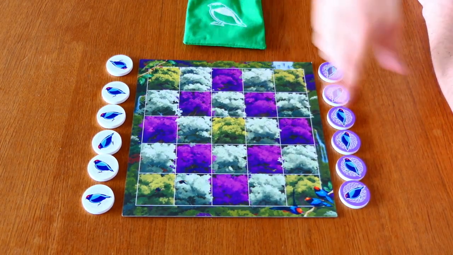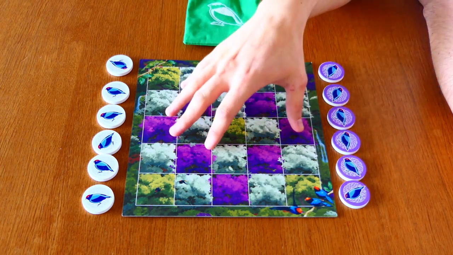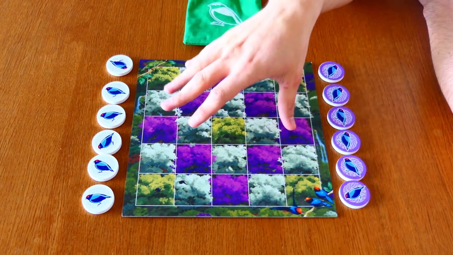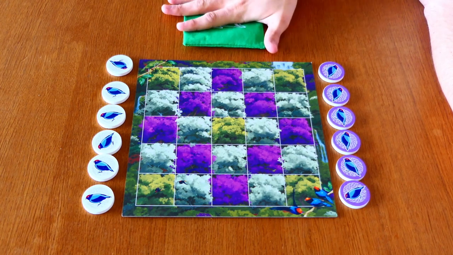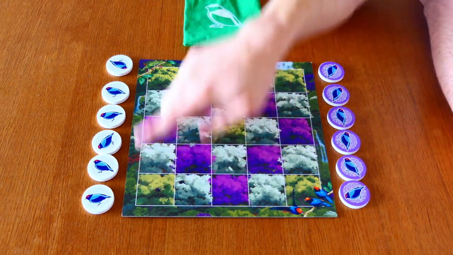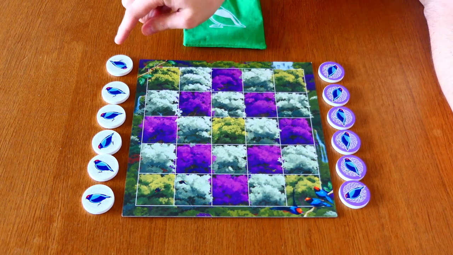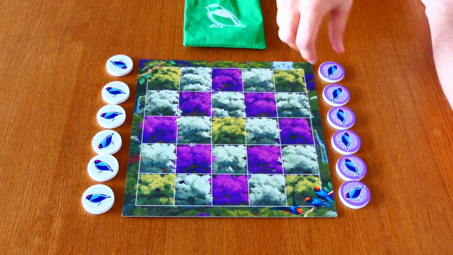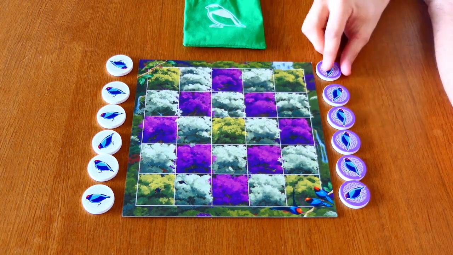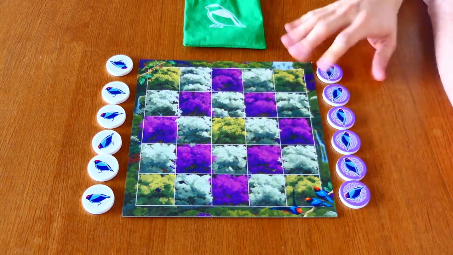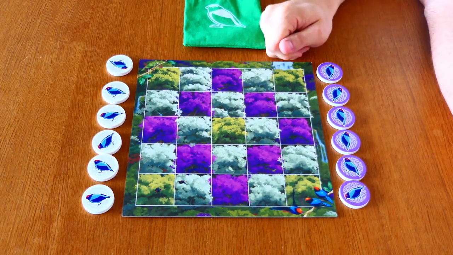So in Mannequin Mates, when you start the game, you place the rainforest board in front of you, and you take out all the bird tiles from the green bag. And then one of the players takes 6 white birds and one takes 6 purple birds. It's very important that the birds have both colors. But in the beginning, you start like this. So one player plays purple, one plays white.